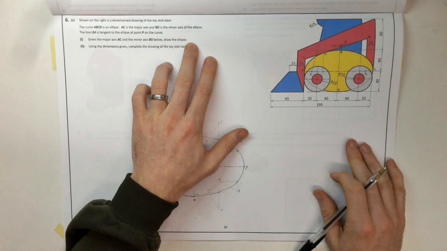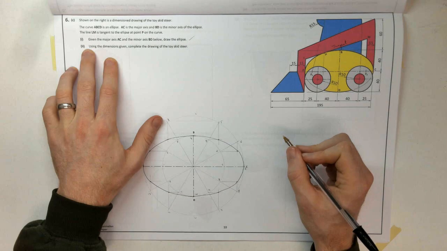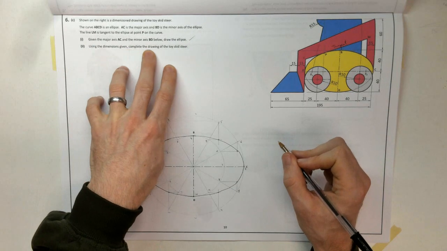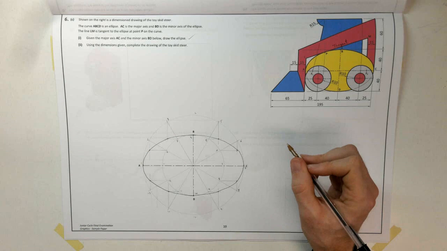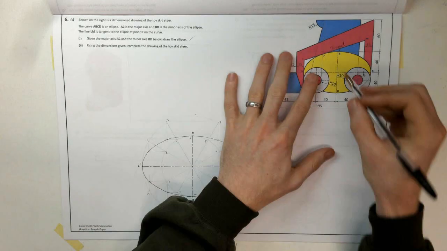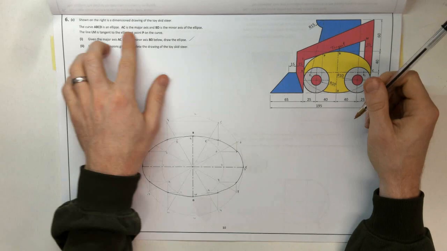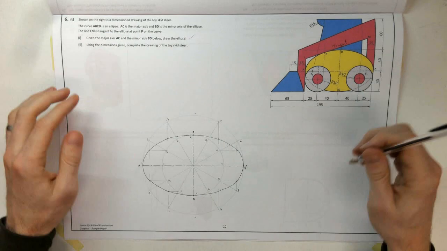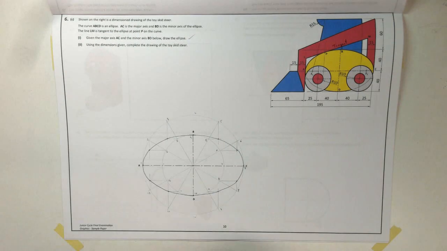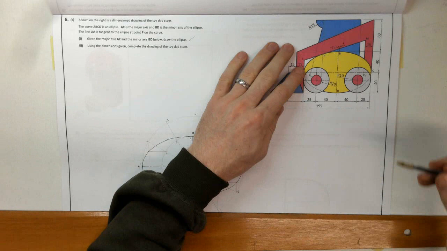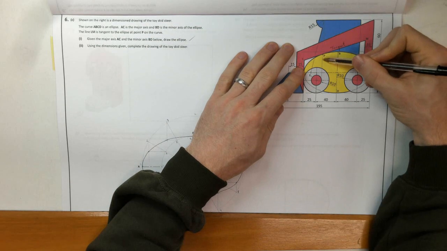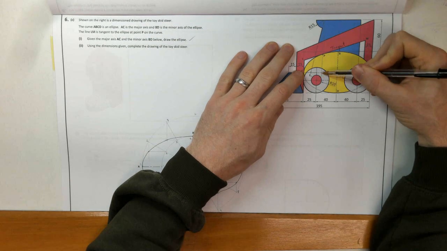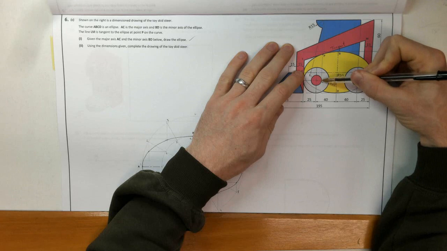Okay, tick that off. Part 2, using the dimensions given, complete the drawing of the skid steer, or the toy skid steer. Right, I'm going to start off with my tangent, because that's a key thing that they mentioned in the drawing. So let's start with that. So point P, let's find its location. Okay, it's in line with the inside of the tire.